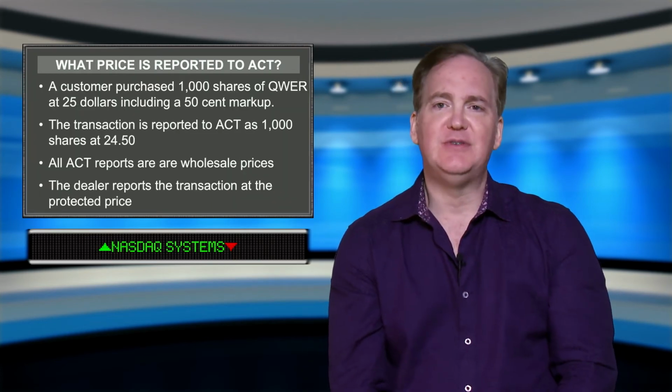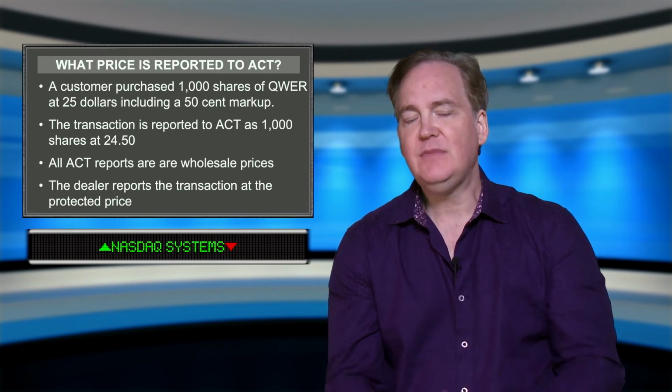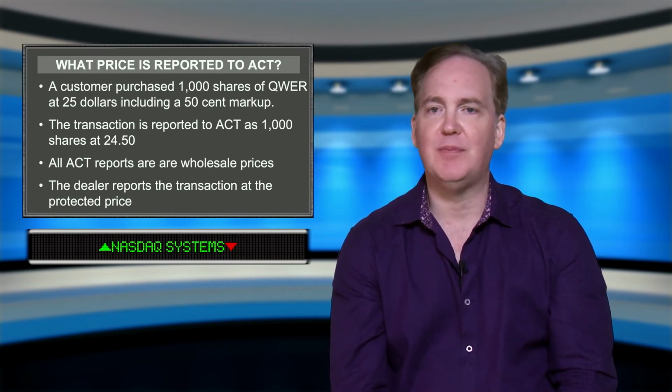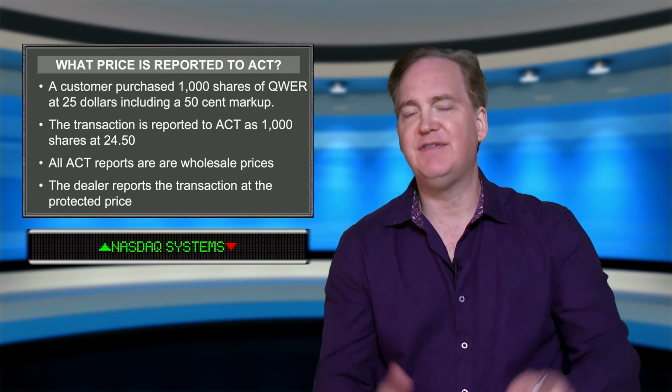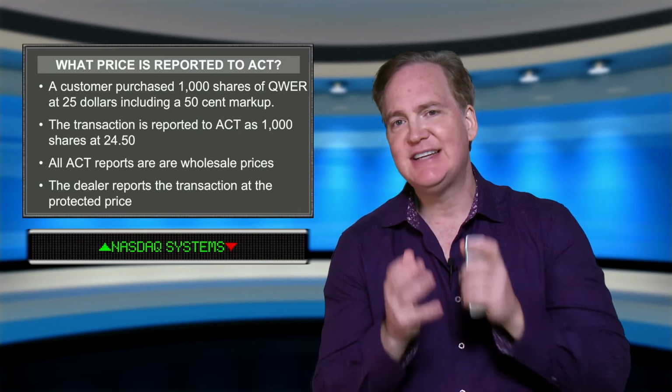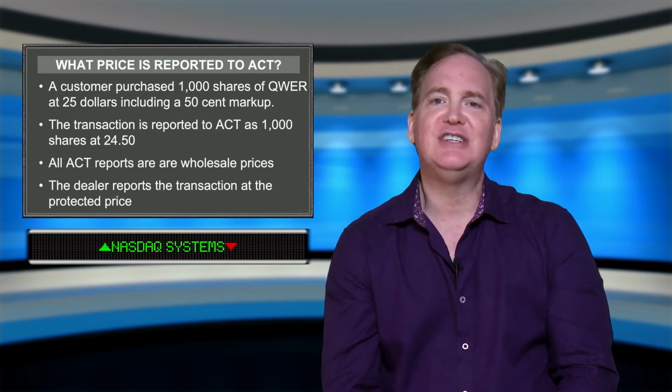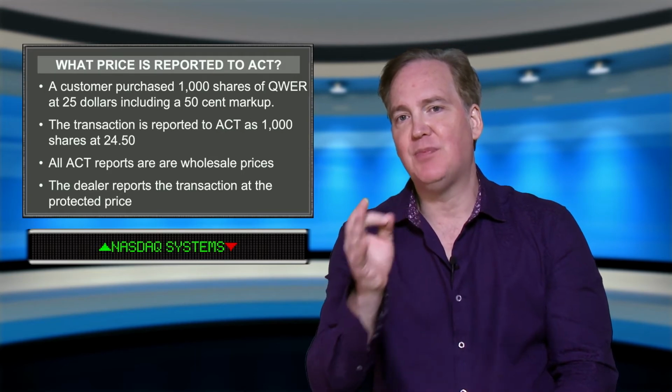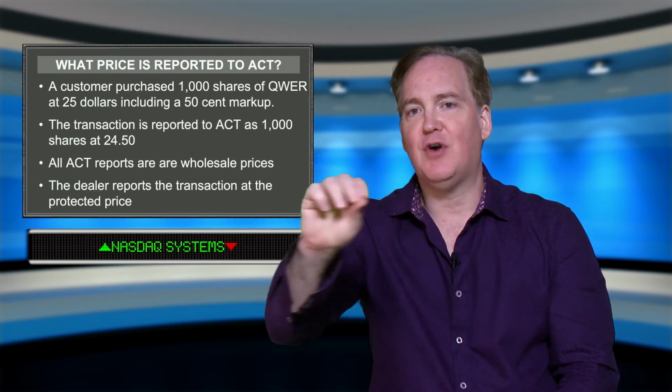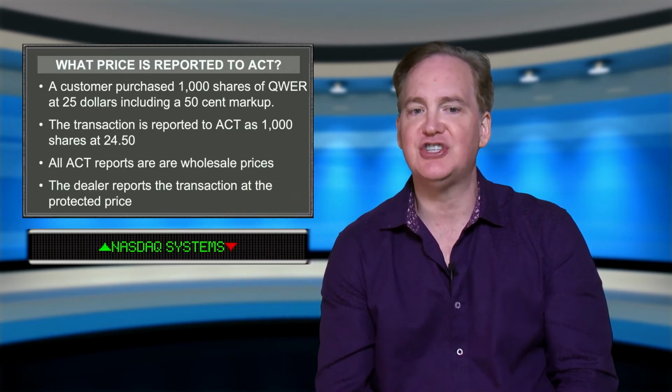What price is reported to ACT? The wholesale prices are reported to ACT, exclusive of commissions and markups. Saying that another way, the protected price is reported to ACT. That is what the marketplace sees going across the screen.